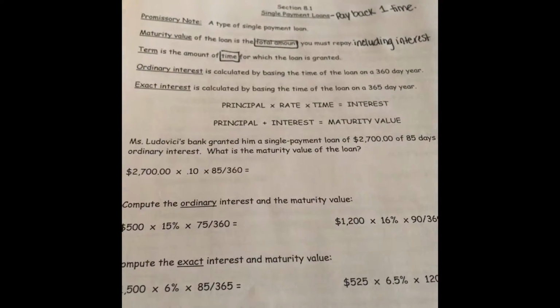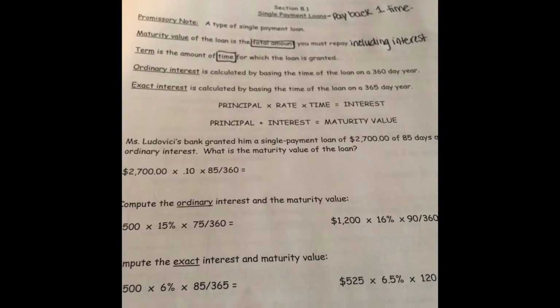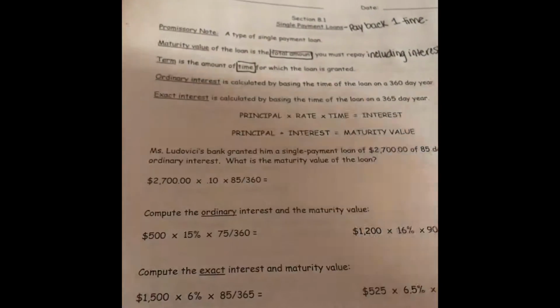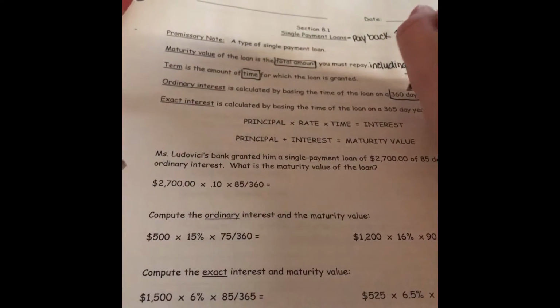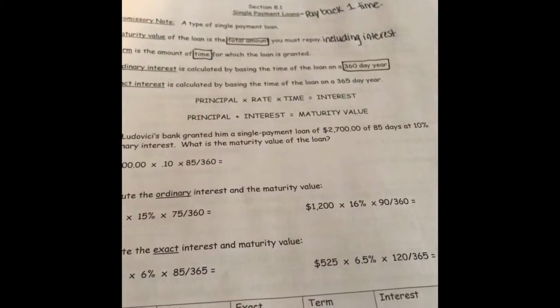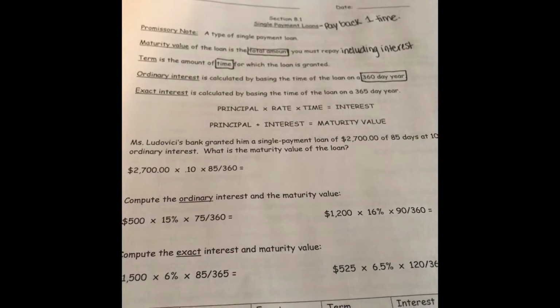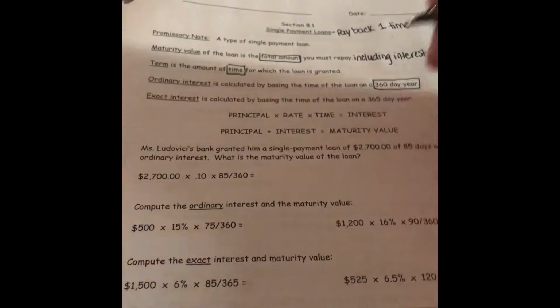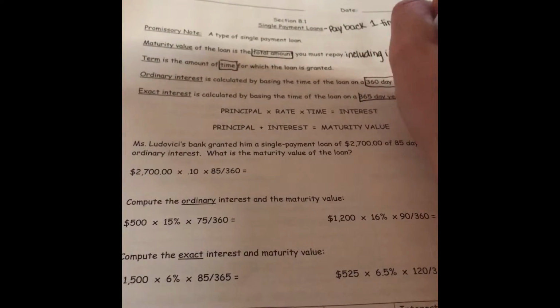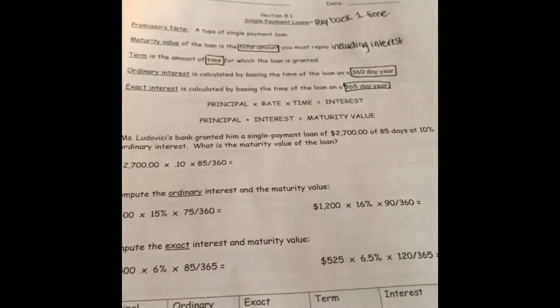If your loan is calculated using ordinary interest, it bases the time of the loan on a 360-day year. I'm not positive why, it just does, but ordinary is always 360 days. Exact thinks that there are exactly 365 days in a year.